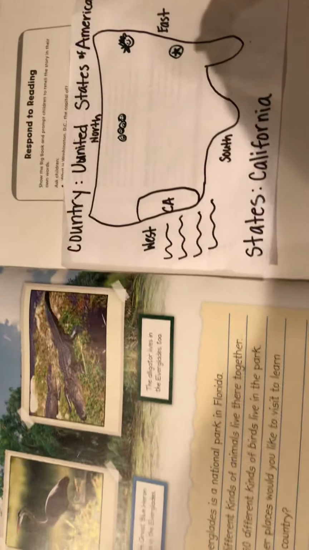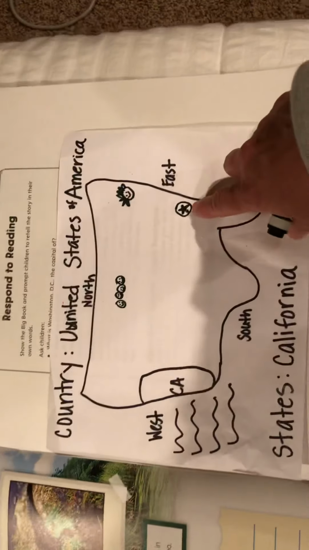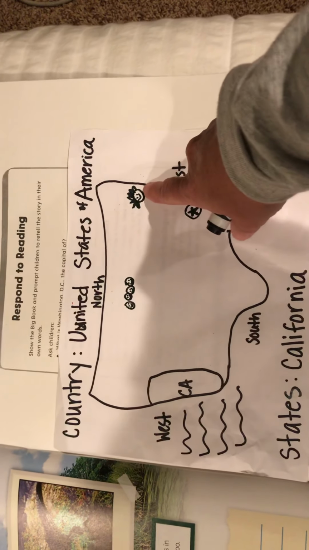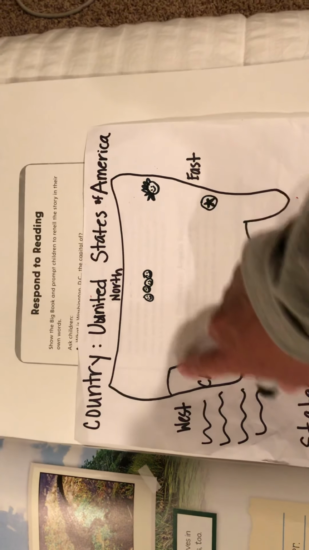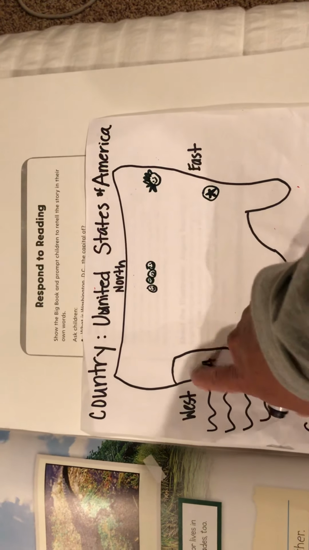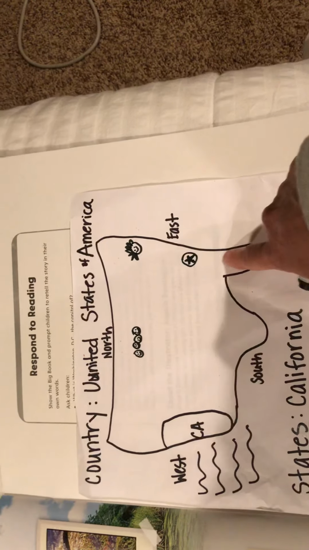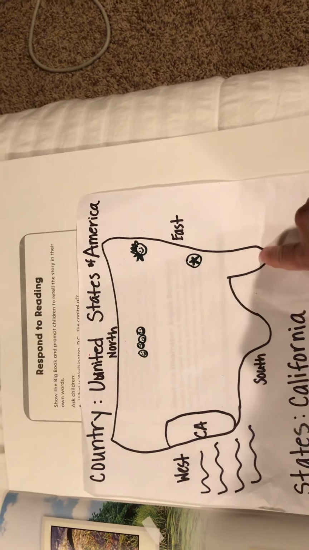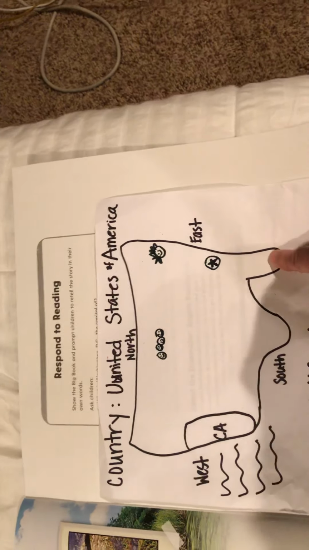But let's put the Everglades on the map here in Florida. So we've got Washington, D.C., our capital, Statue of Liberty up here in New York, Mount Rushmore over here in South Dakota. Here's our state of California. We're going to learn more about our state next week. But this peninsula down here is Florida, and the Everglades are down here more towards the southern part of the state.